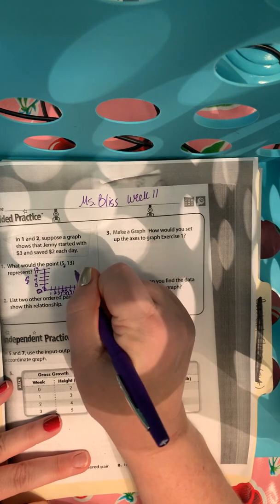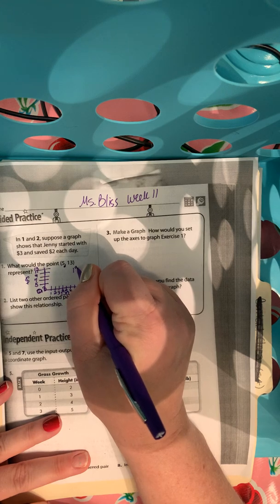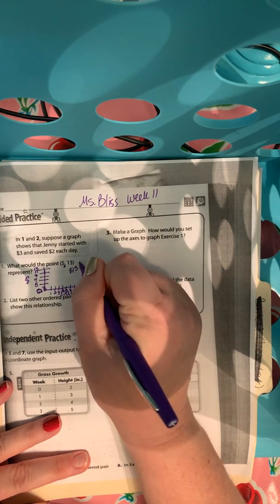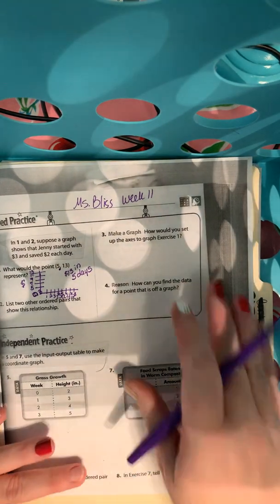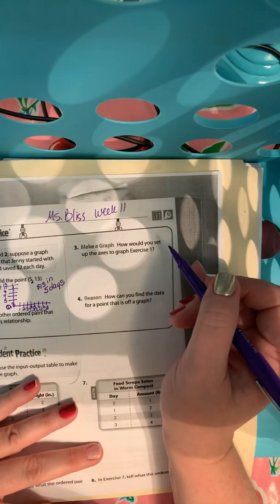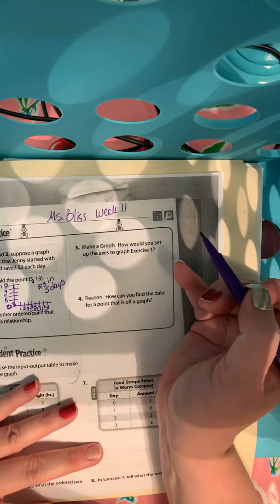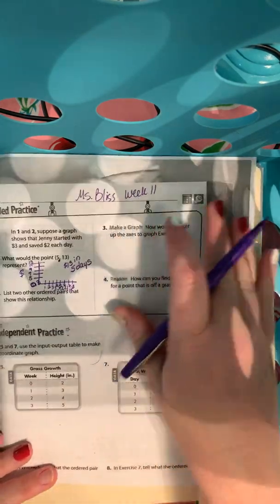So that means she earned $13 in 5 days. Okay. Number 3, how would you set up the axis in graph exercise 1? And we already did it, so you don't even have to answer that one because we just did it.